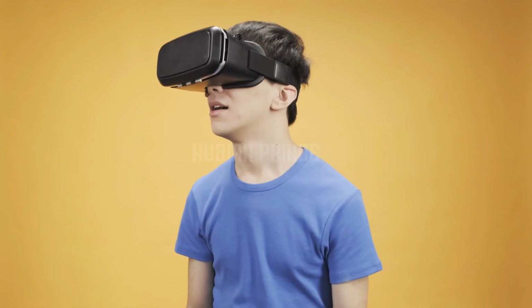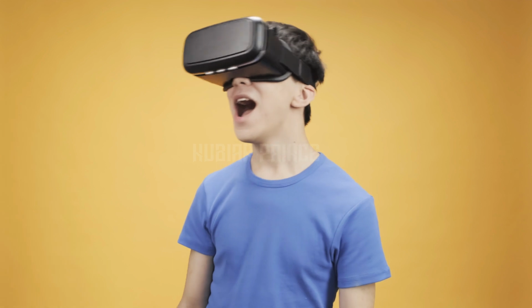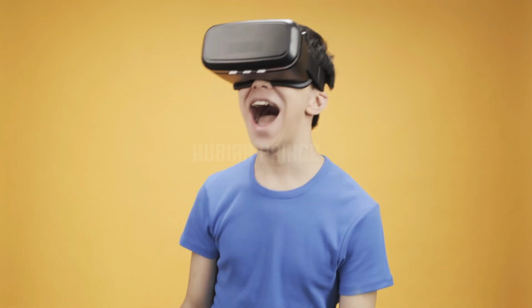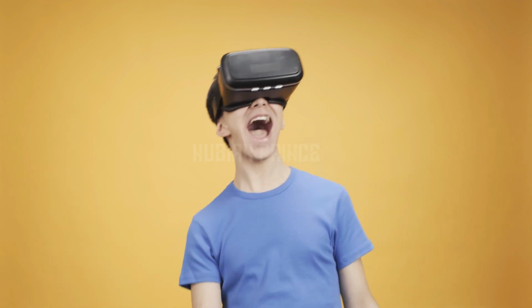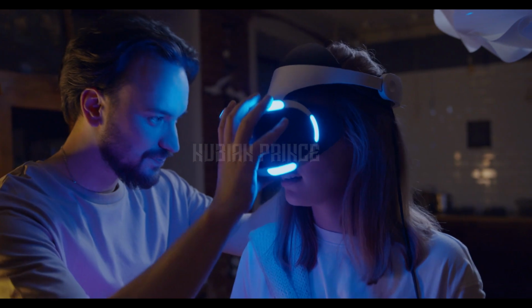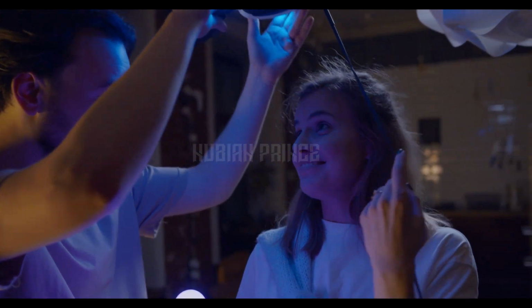Step 6, start playing VR games on PC. You can now use your Oculus Quest 2 with your PC to play more powerful VR games and experiences. To do this, use the Oculus PC software to browse and download games and experiences.